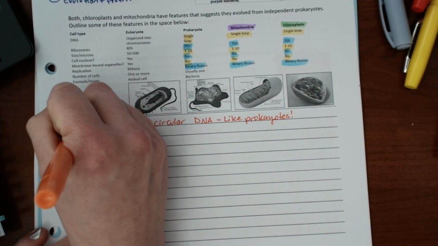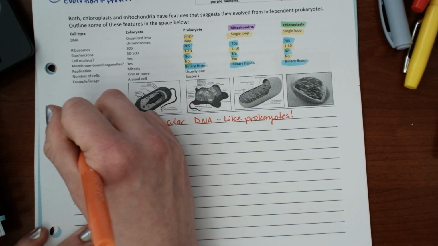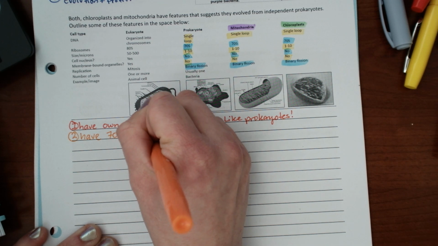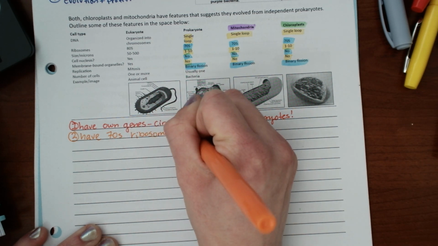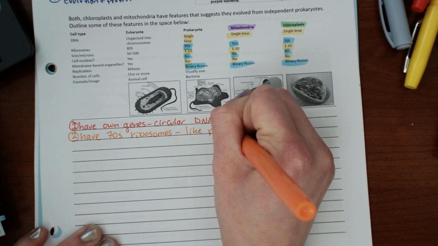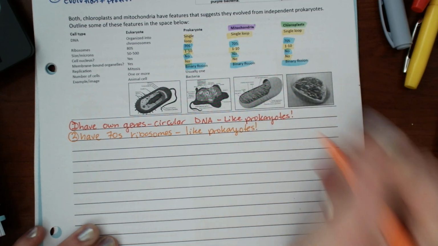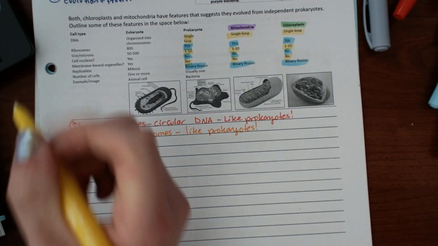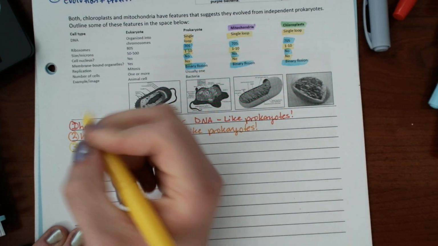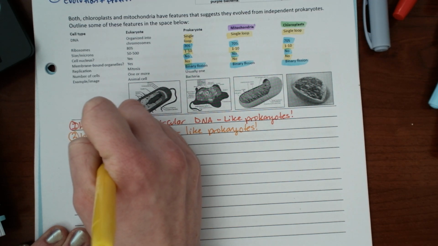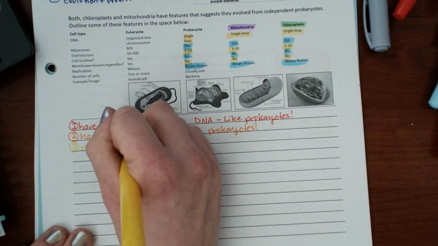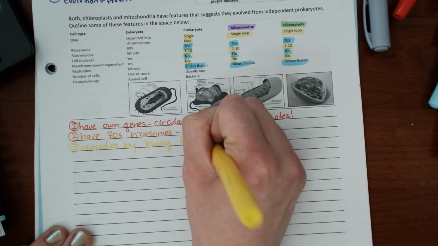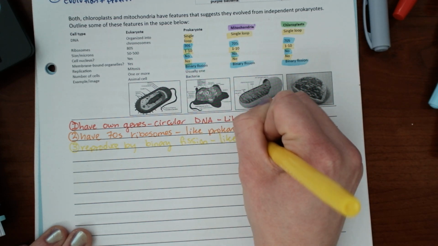Two, they have 70S ribosomes like prokaryotes. Three, they reproduce by binary fission like prokaryotes.